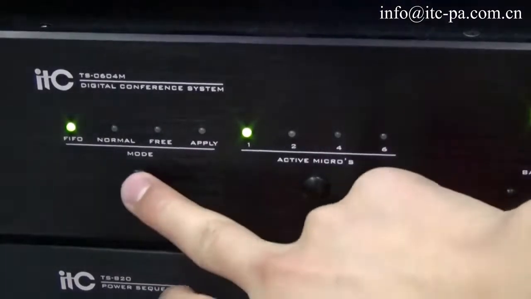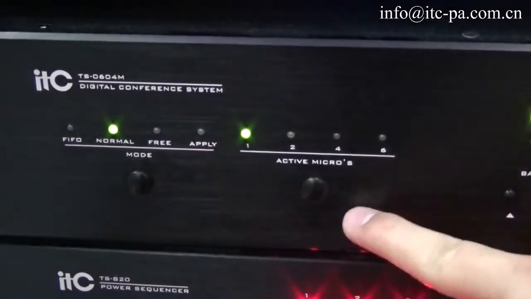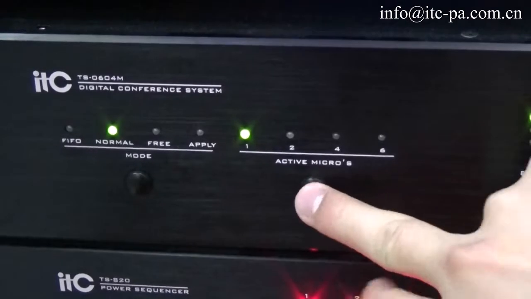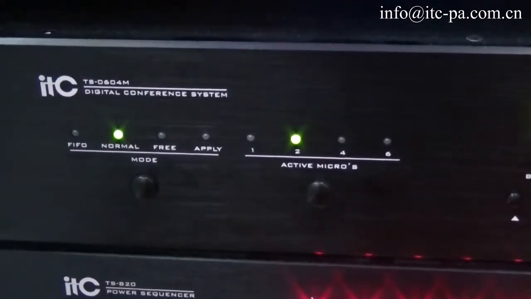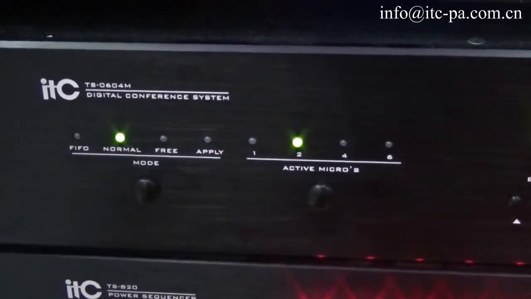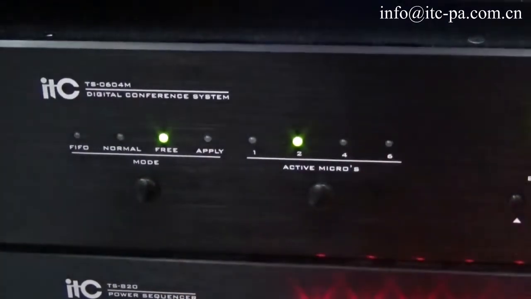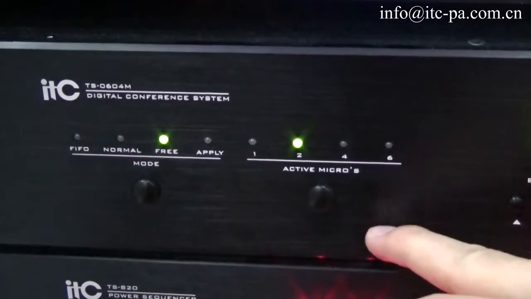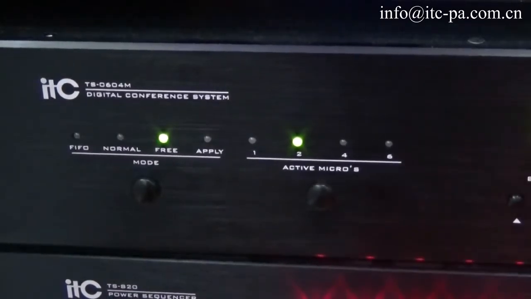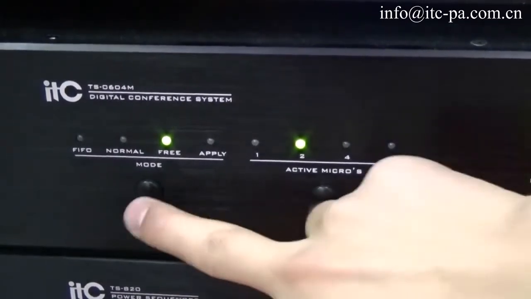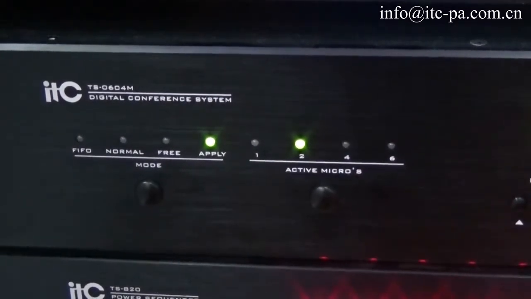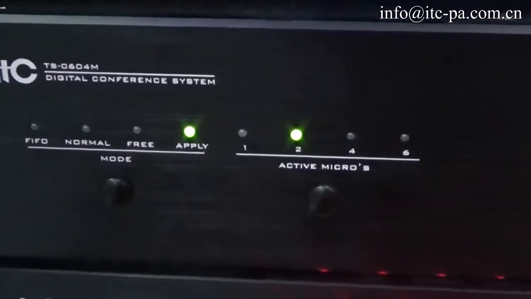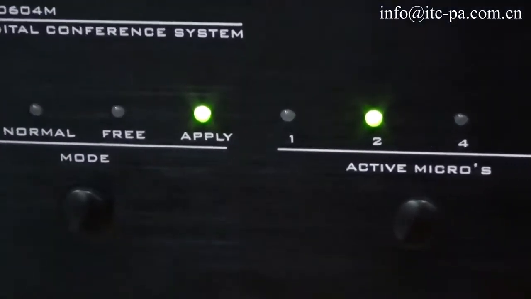The normal mode means that I only control the number of active mic. For example, if I choose 2 and the third mic want to join in, it has to wait for one of the mic to turn off until it could join in. And the free mode is not limited by the number of active mic, which is very useful in the free talking. And the apply mode means that if you want to speak, you have to apply to the chairman unit, and the chairman unit decides whether to let you speak.